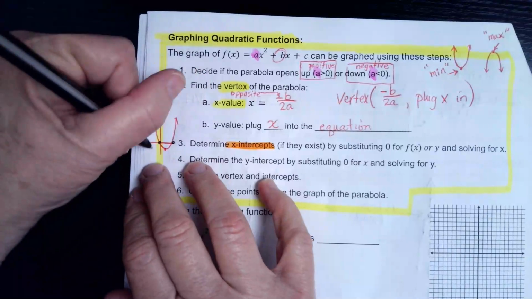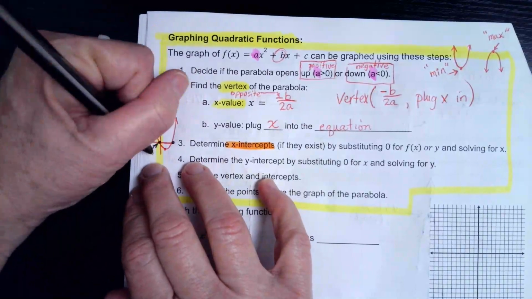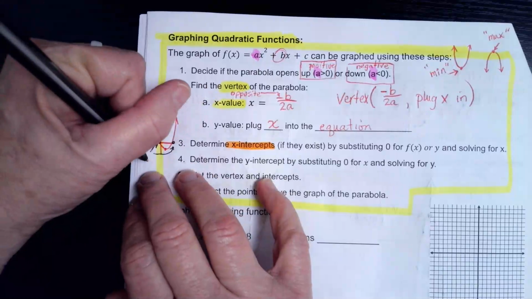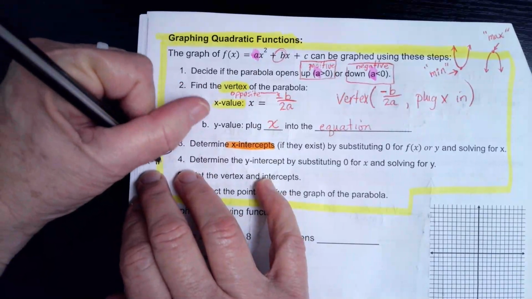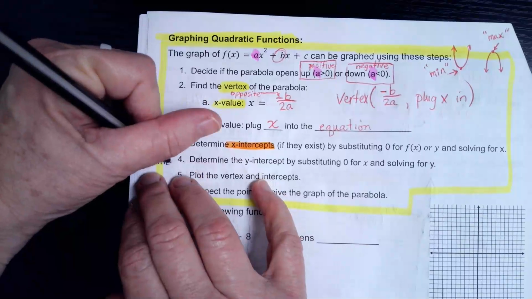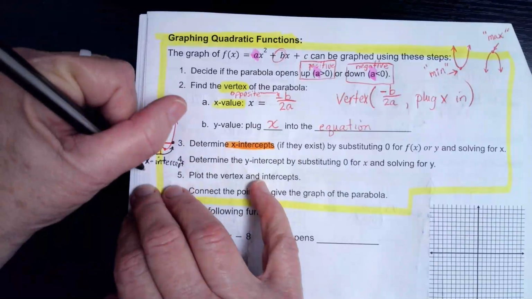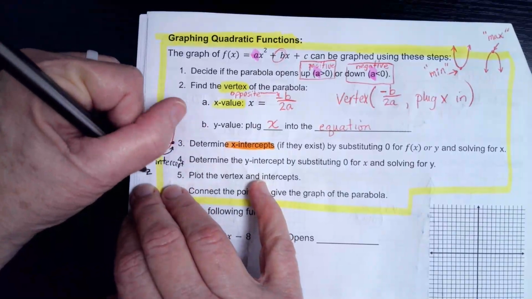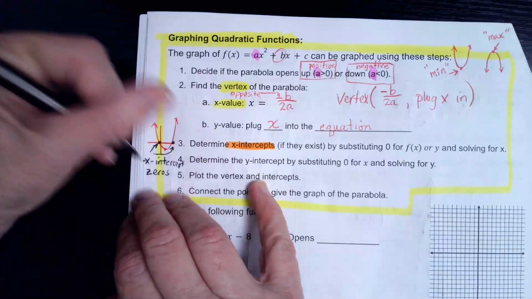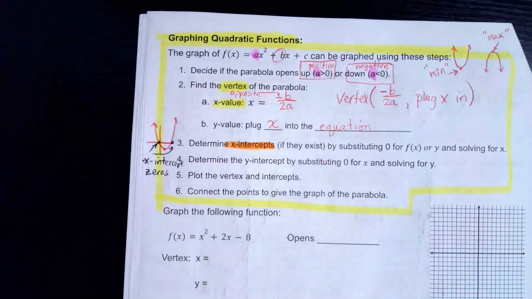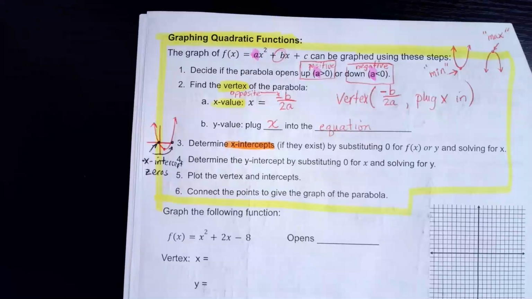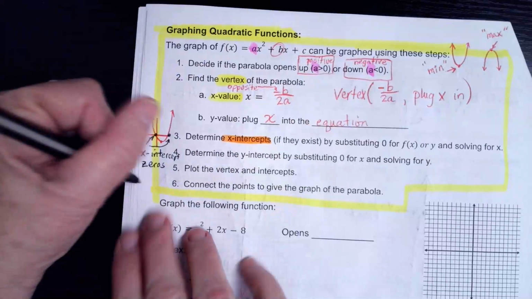So I can call those 2 points the x-intercepts. I can also call them the zeros, and there's a third name that they are sometimes called, roots.